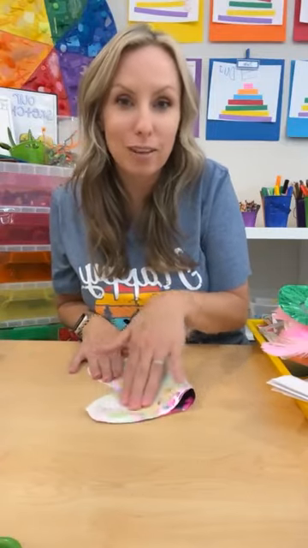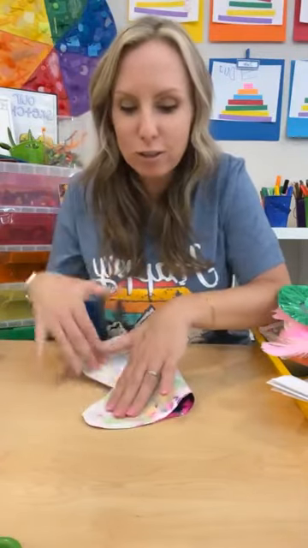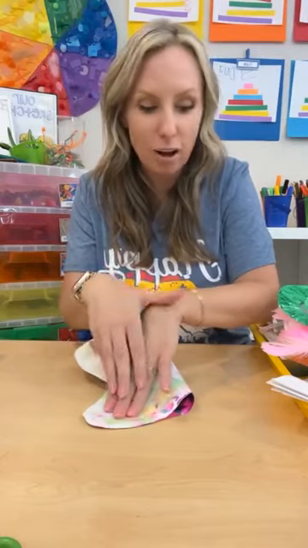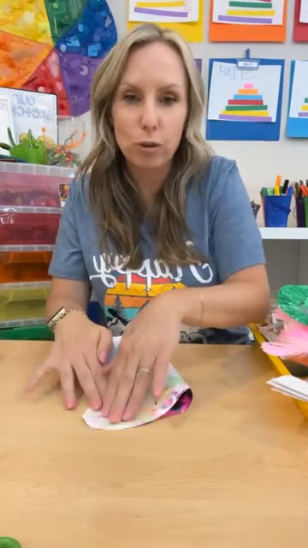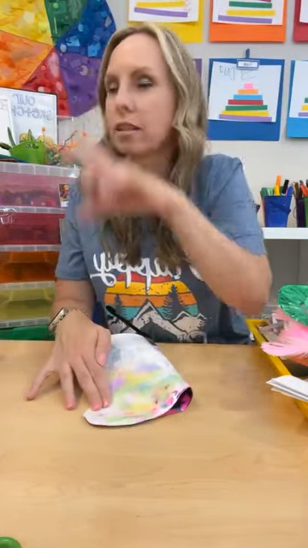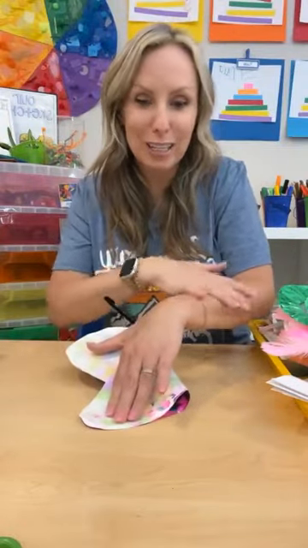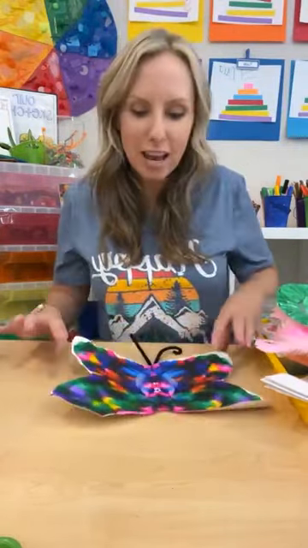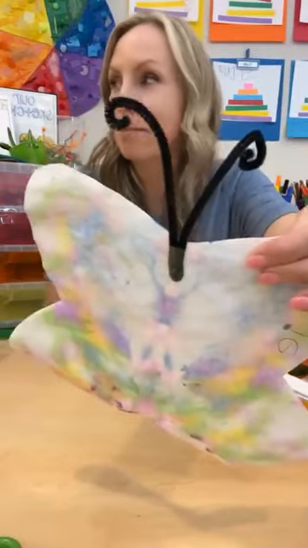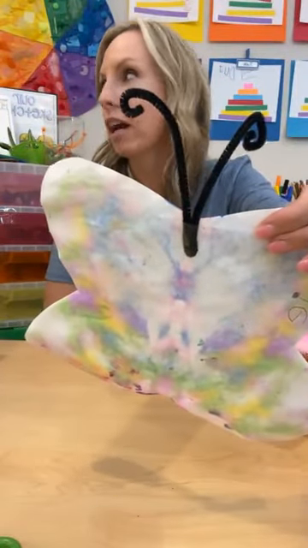Now when they're smushing it, what are they doing? They're working on all of this, they're strengthening their forearm too, because when you smush the little ones, they're working on this muscle too. And then when they open it, it's a beautiful smash painting, and once it's dry, put on some antennas on the back.